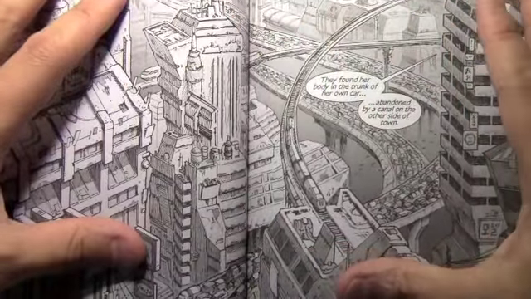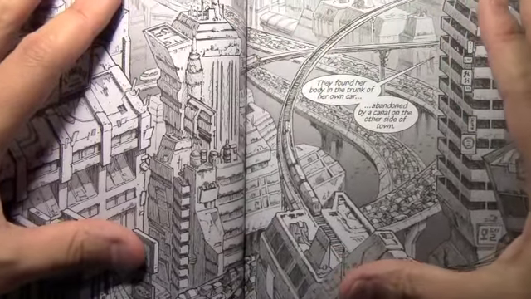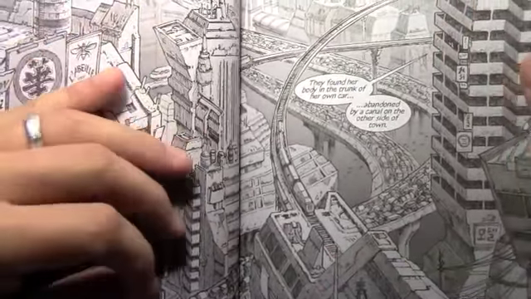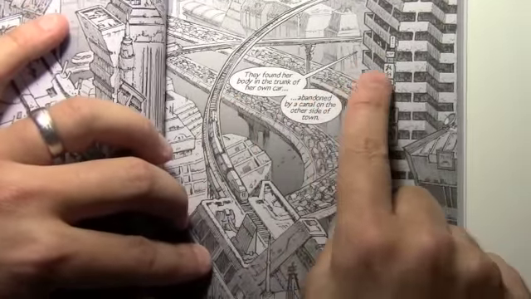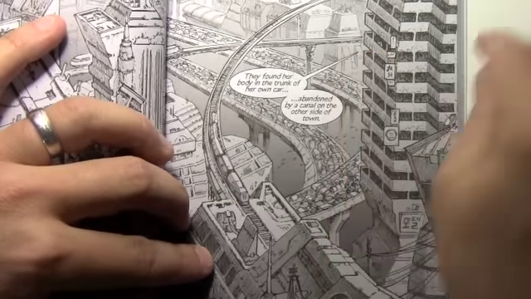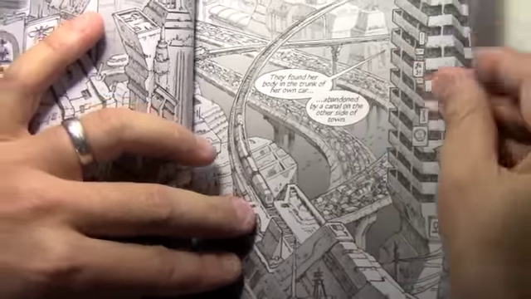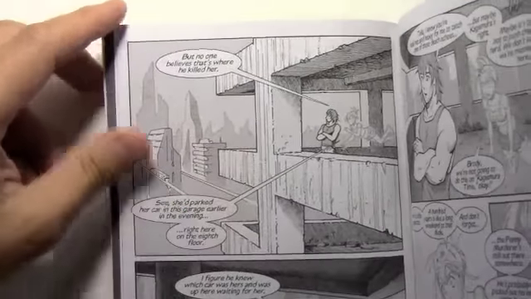This is establishing our location, kind of futuristic, decaying, urban location. And these word balloons here, I don't know if you can see, they are pointing towards these tiny little dots, which are our main characters. Now you turn the page, and we have moved in a little closer.